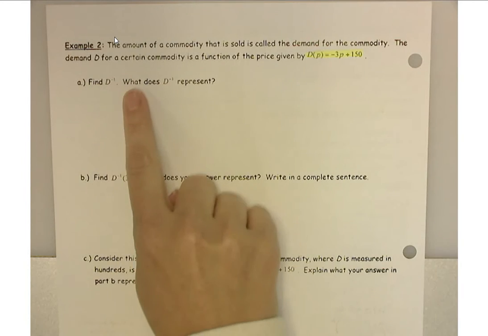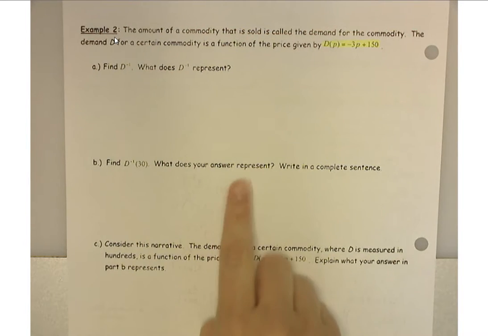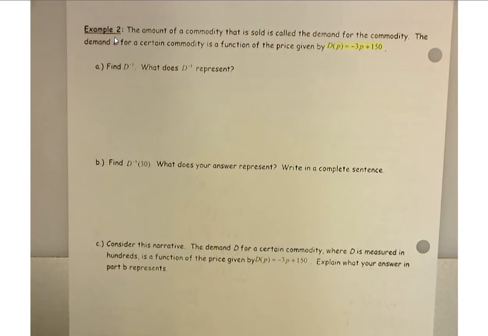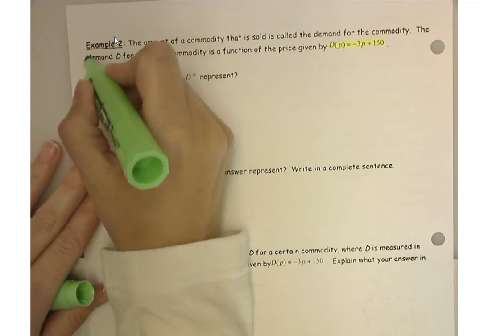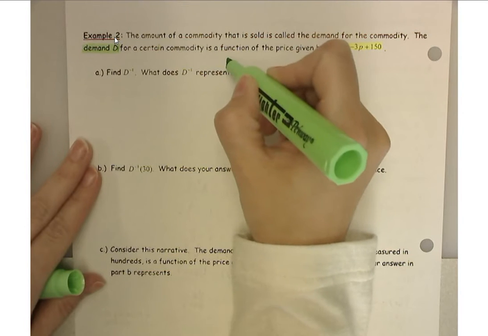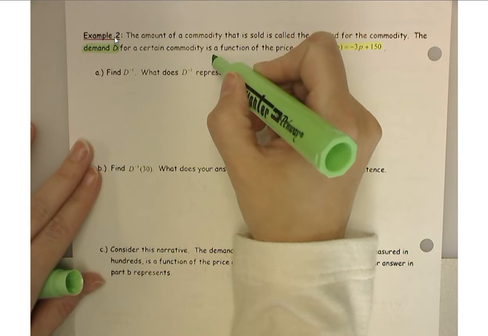Now, you can see when looking at these, it's going to ask you, what does this represent? Write in a complete sentence. We're really going to focus on identifying the input and the output and what those mean. Because it's demand, would the inverse be the supply then? No. The inverse is going to be the function. But for what it represents, does it represent the supply of the item? No, it'll just be what the demand is.